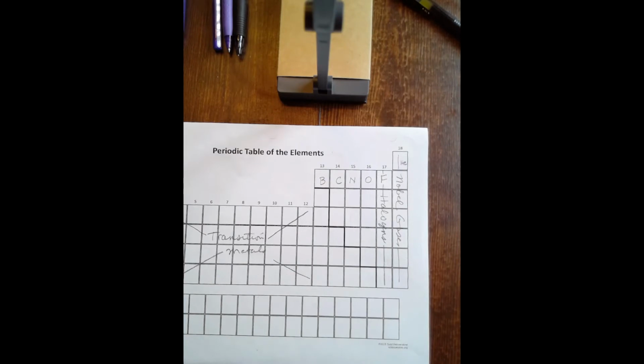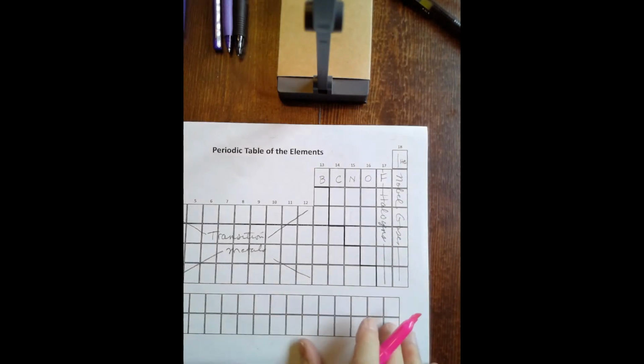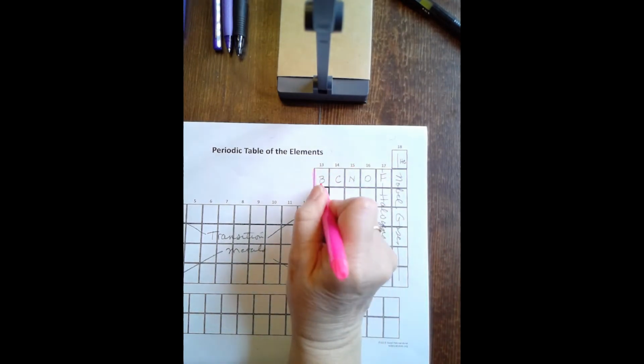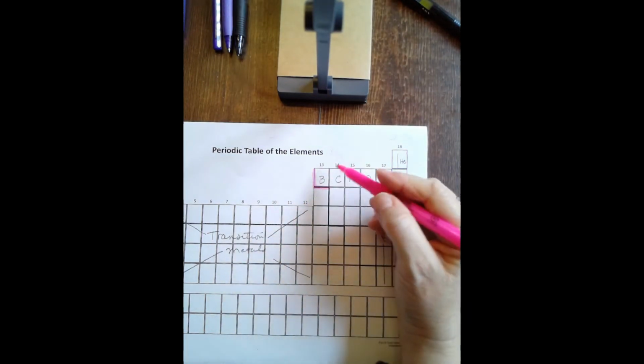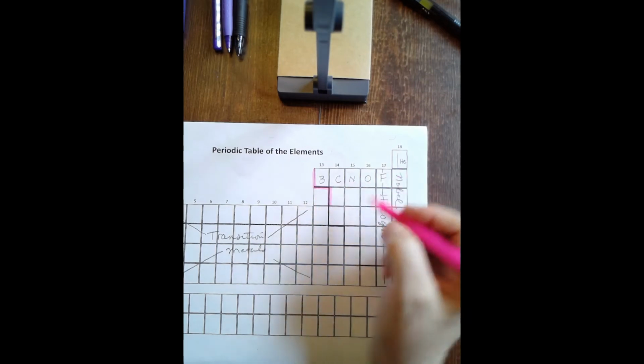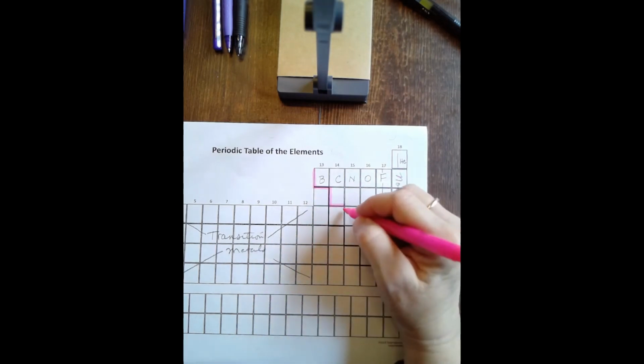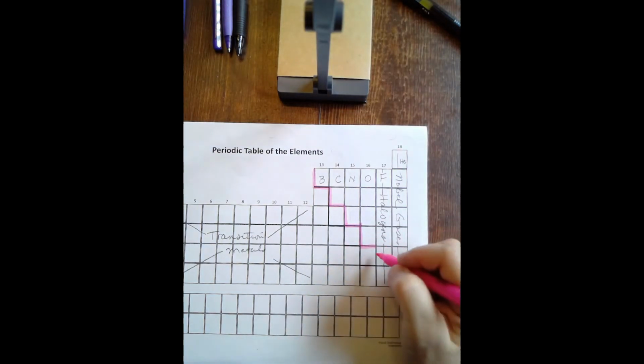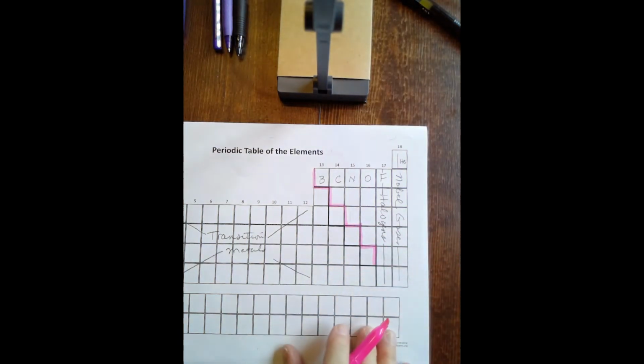And then now I'm going to take a pink marker, and I'm going to make my staircase for the metalloids. So I'm going to go down and over. So boron is a metalloid. Boron, and then we're going to come down to the side here, and then over and down and over and down. And so it's over 1 and down 1, right? So we can get it like that.